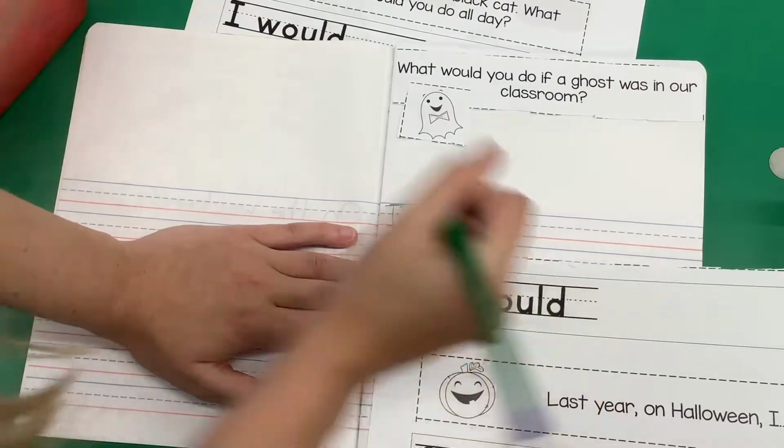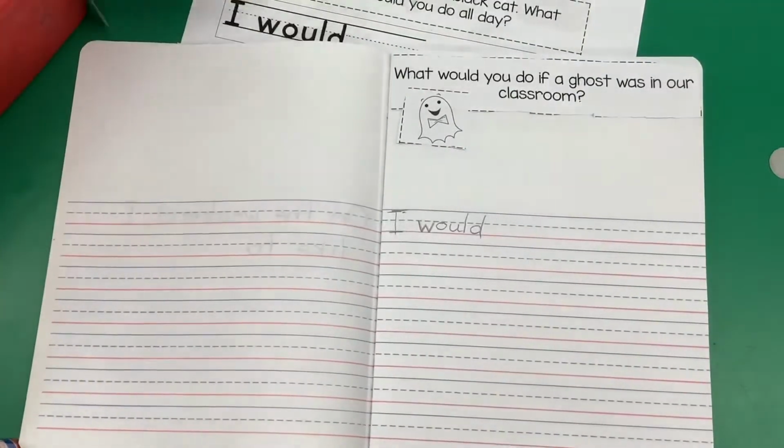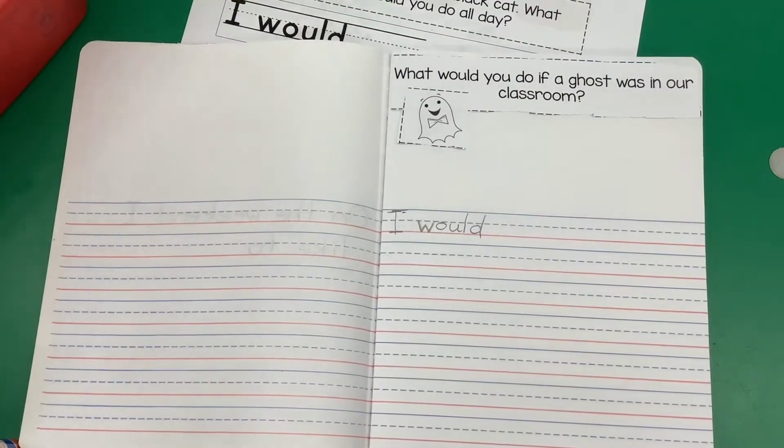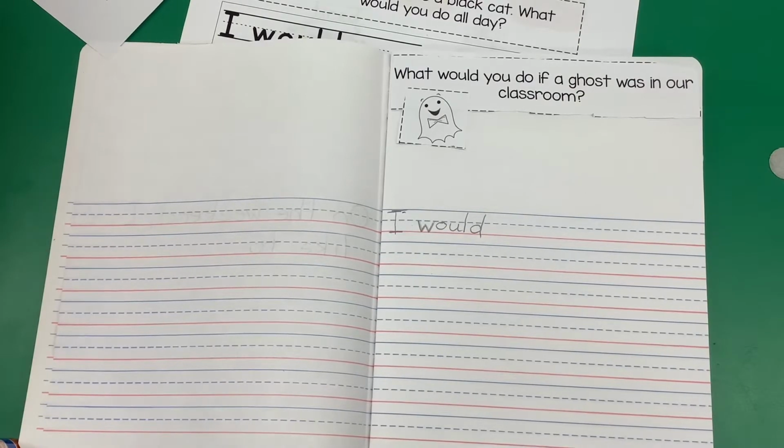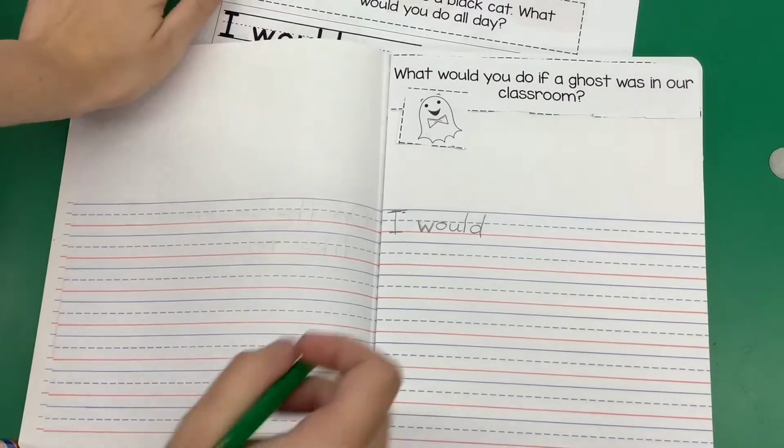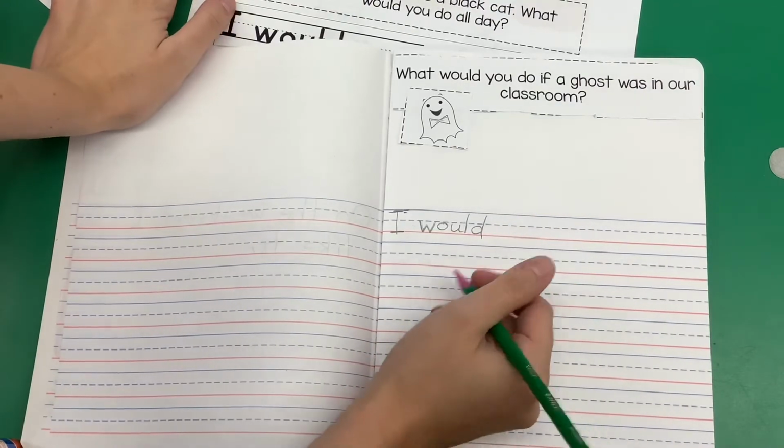W-O-U-L-D. Now, what would I do? What would I do if there was a ghost in my classroom? You know, I think I would probably run away. I would probably be really scared. So what I'm gonna write is run away.